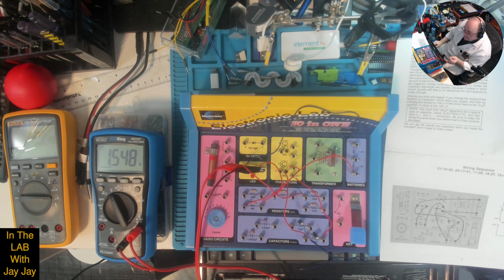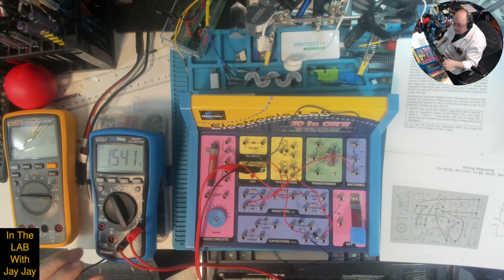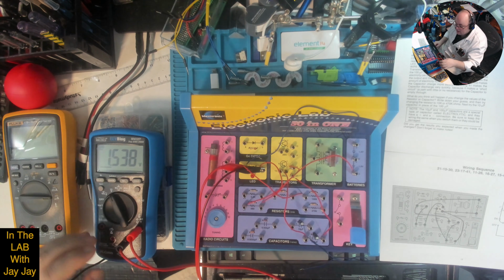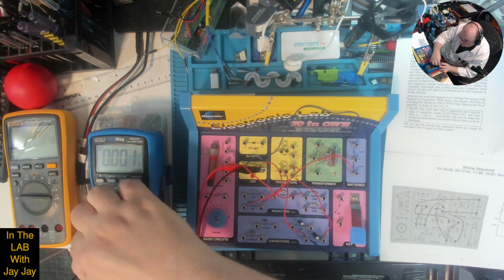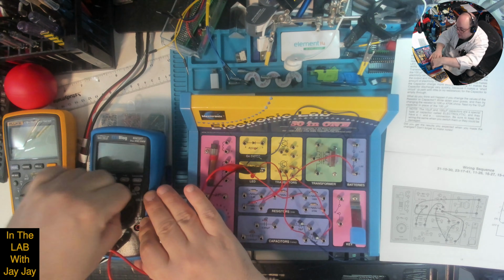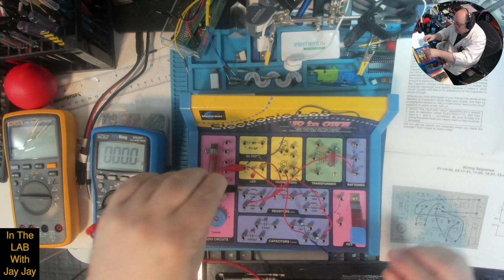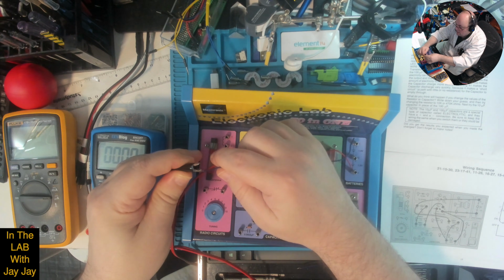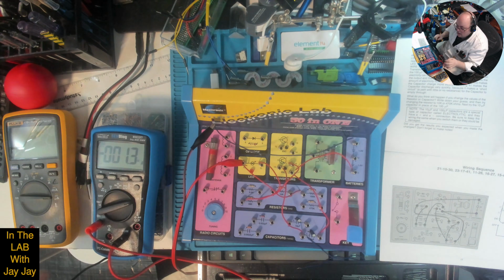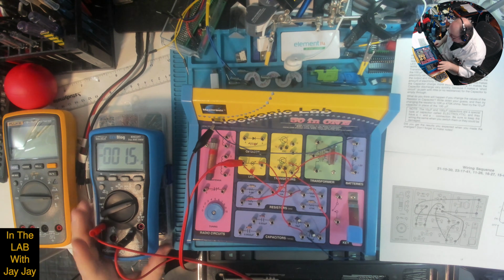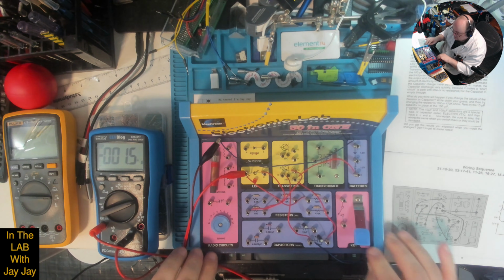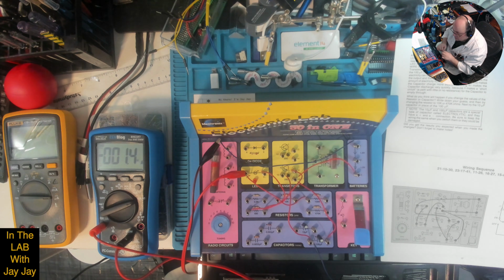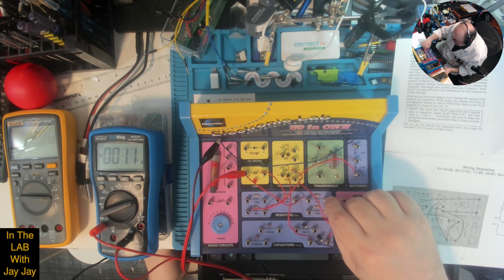We could investigate the current draw. I'm not expecting that to be particularly interesting, but let's put this guy in current mode and put it on microamps, and then we'll just intercept the power here. Okay, and let's just see what the current draw is like. The current should probably go on straight away as it begins charging. Yep.